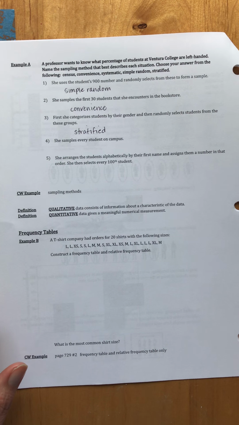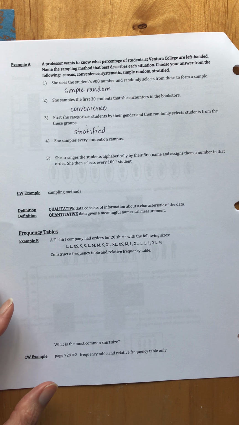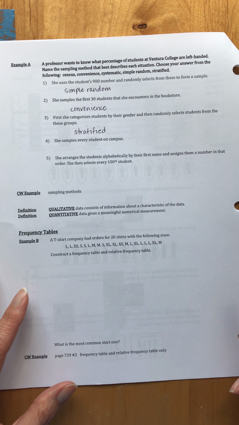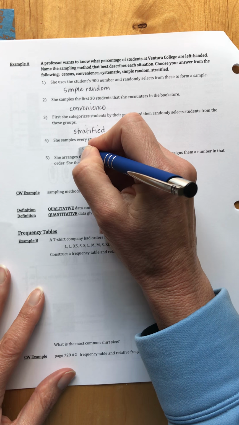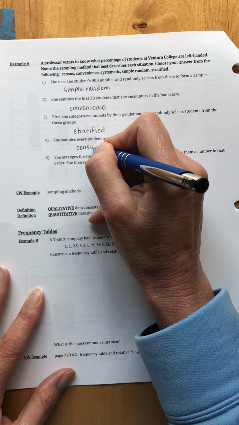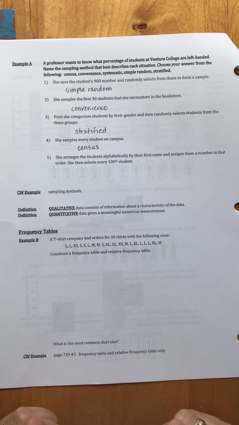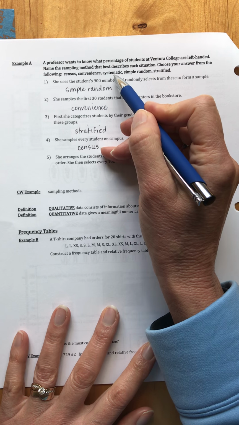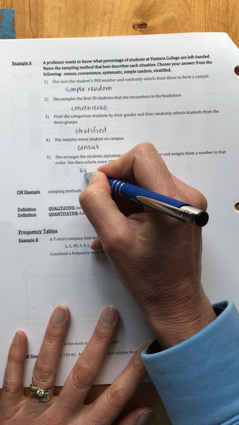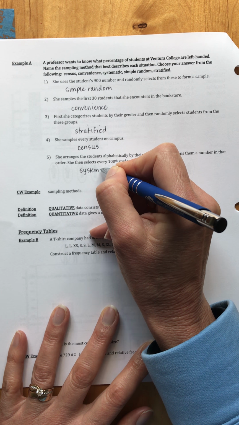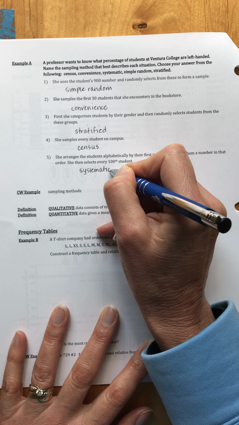Okay, she samples every student on campus. Well, that one, we're in the process of that right now. That's called a census. When you try to get every single person, that's a census. All right. She arranges the students alphabetically by their first name and assigns them a number in that order. Then she selects every 100th student. So if you remember from the front page, that's systematic. Like you have a system there that you're employing.